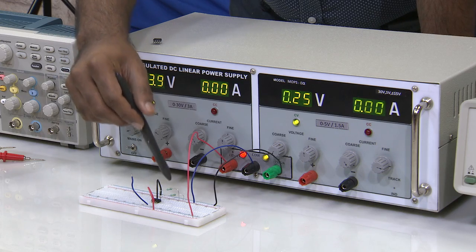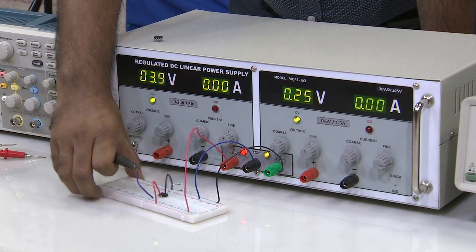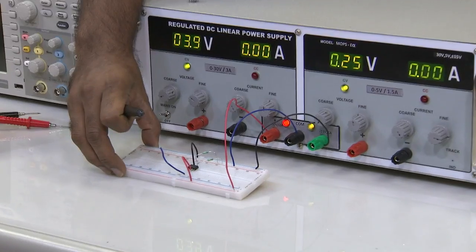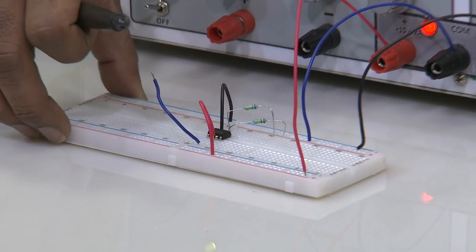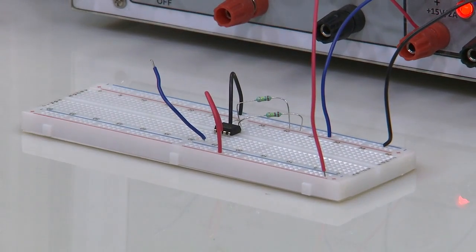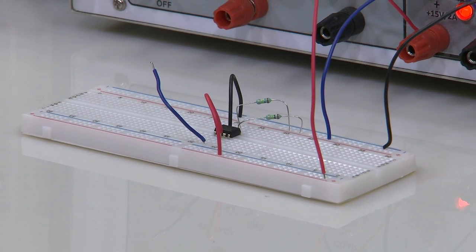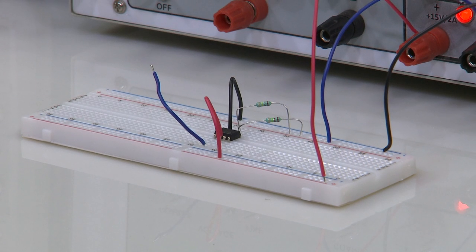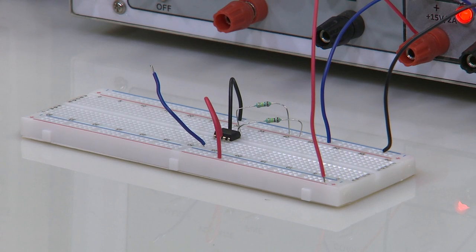Then we have connected two resistors. Can you see two resistors? We have connected two resistors, right. Yes. So, these two resistors are connected to the inverting and non-inverting terminal of the operational amplifier, correct. Then we now have to measure the voltage at the inverting terminal and the voltage at the non-inverting terminal, alright.